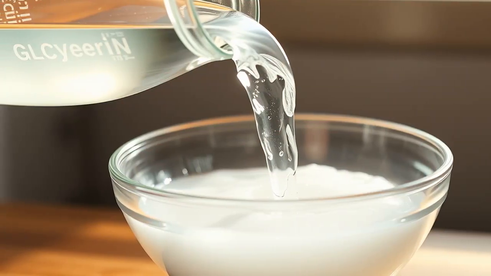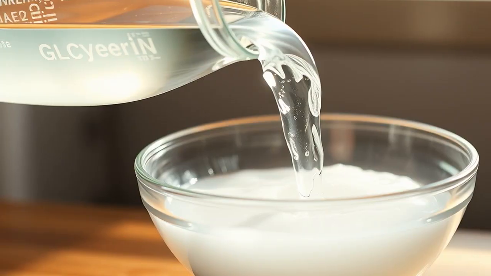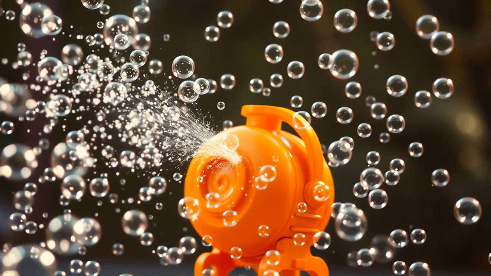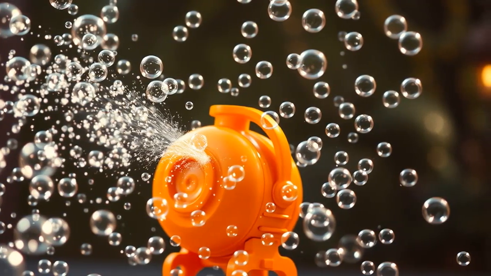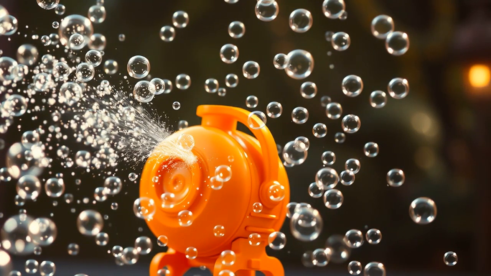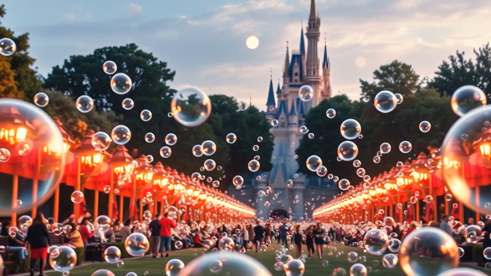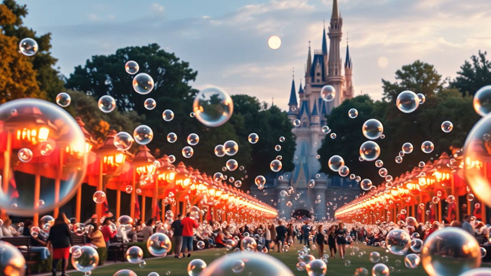Glycerin is a secret ingredient that makes bubbles extra strong and very stretchy. Let's see how a bubble machine creates hundreds of bubbles every single minute. It looks like a magical snowstorm of shiny, floating spheres in the park.